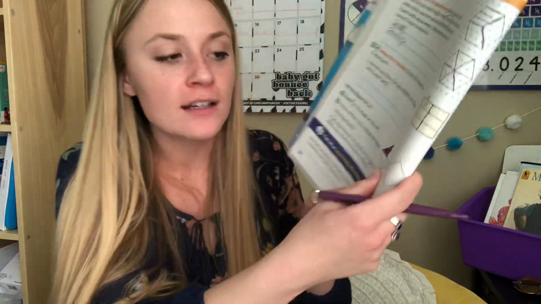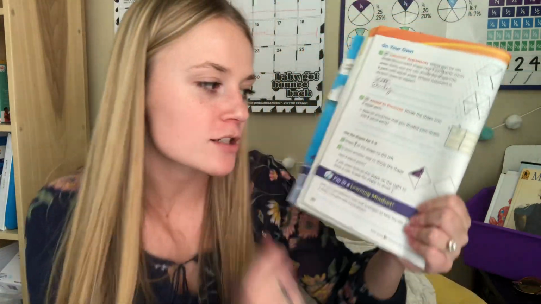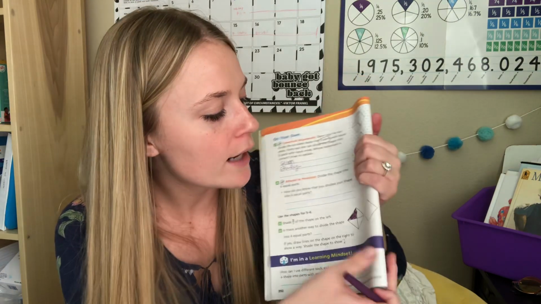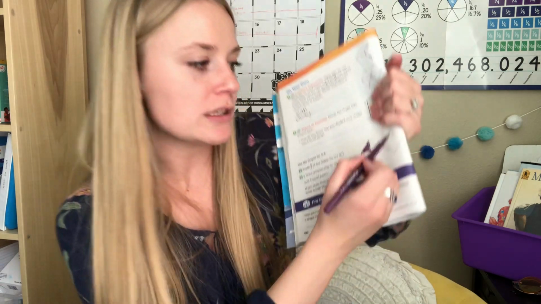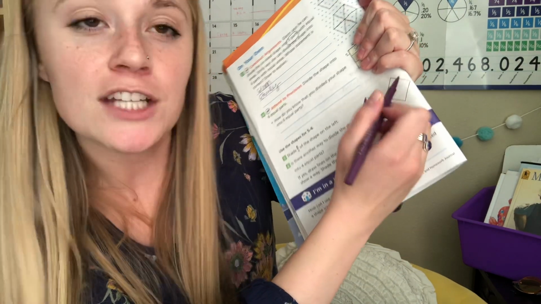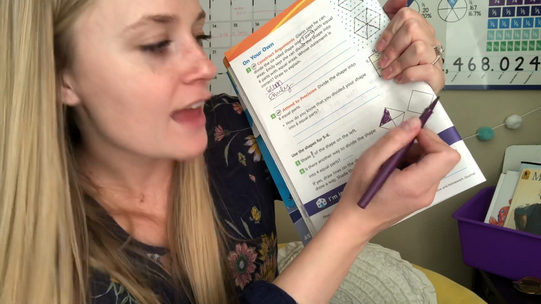Number 6, is there another way to divide the shape into 4 equal parts? If yes, draw lines on the shape on the right to show a way. Shade the shape to show 1/4. That was a bit of a tongue twister. Okay, so this is a square. It's on its point, and so it kind of looks like a rhombus or a diamond, but it is indeed a square. So since it's a square, I could do lines parallel to the edges. So I could just go this way or I could go this way.